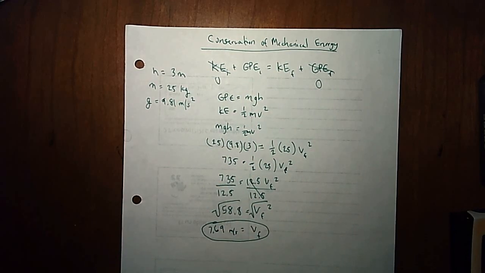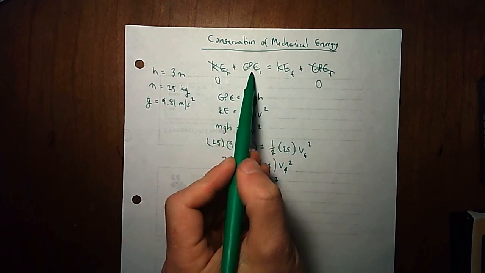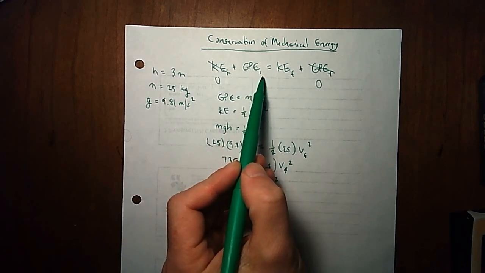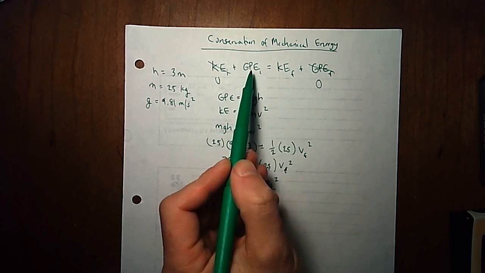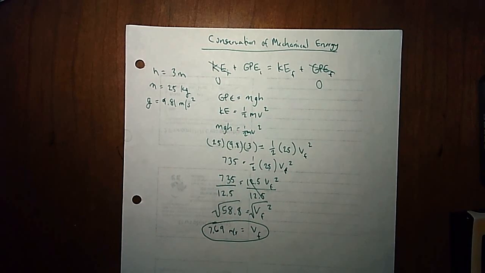Now, again, we talked about gravitational potential energy in this particular problem, but this could also be elastic potential energy, which in that case, you just simply use the elastic potential energy formula instead of the GPE formula. But the concept is really just the same.